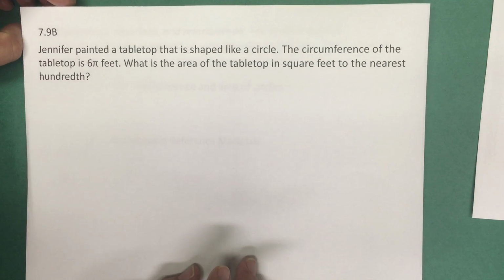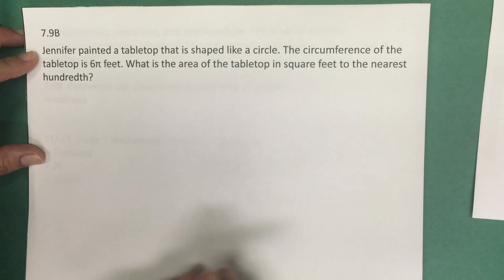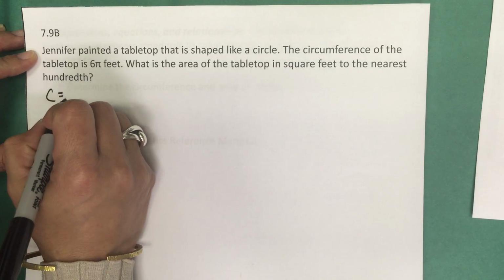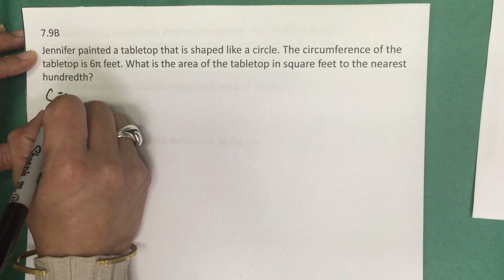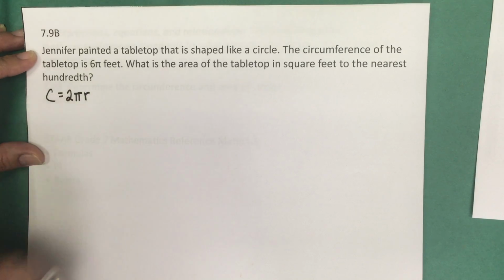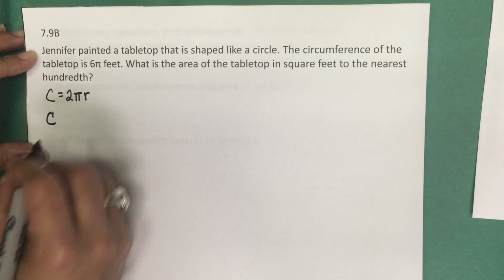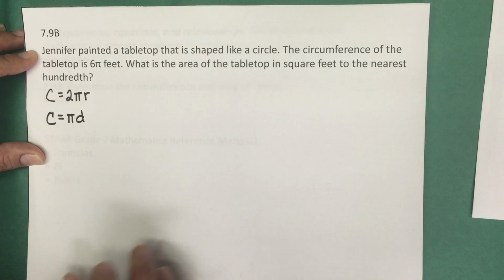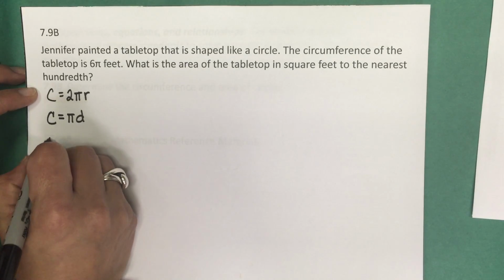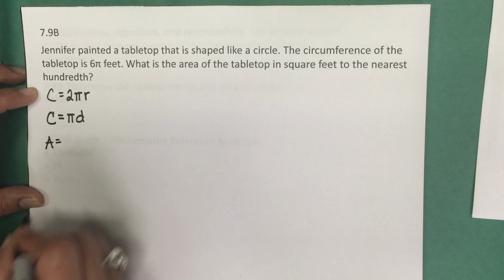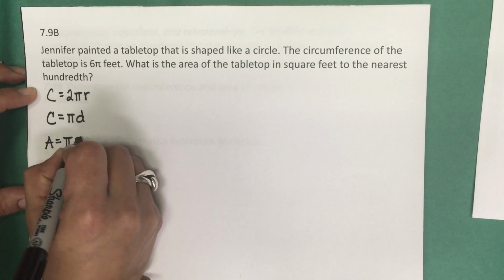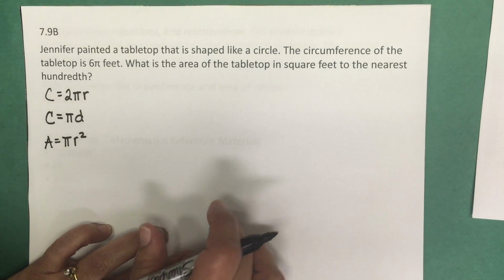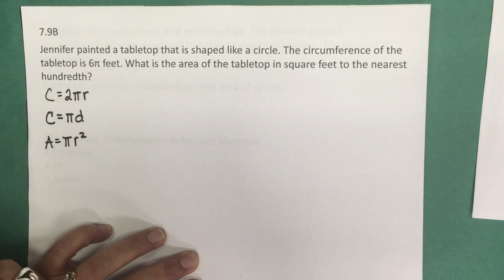So I'm going to go ahead and write down the formulas that we need. We know we're talking about circumference and area, so we could possibly need the formula of circumference equals 2 times pi times the radius. We may also, or instead, use that the circumference is pi times the diameter of the circle. And then for the area of the circle, we know that formula is that area equals pi times the radius squared.